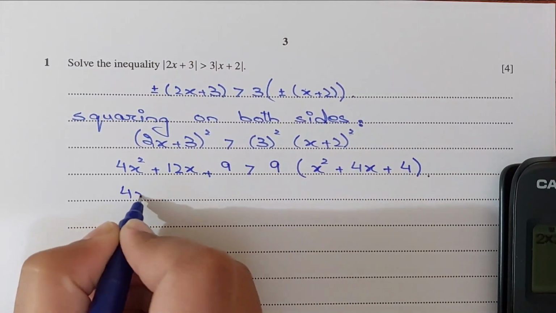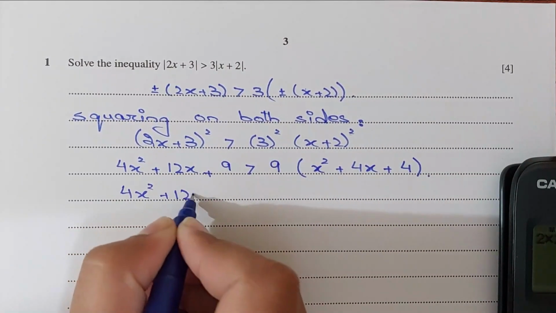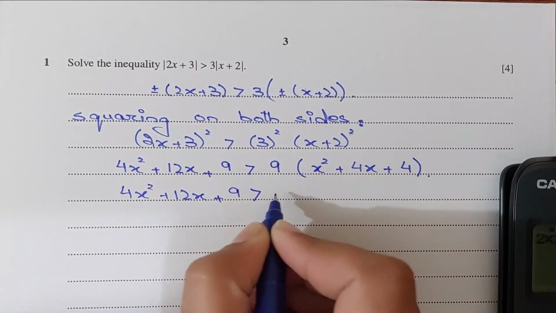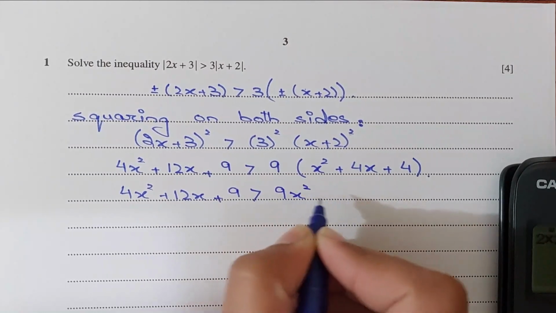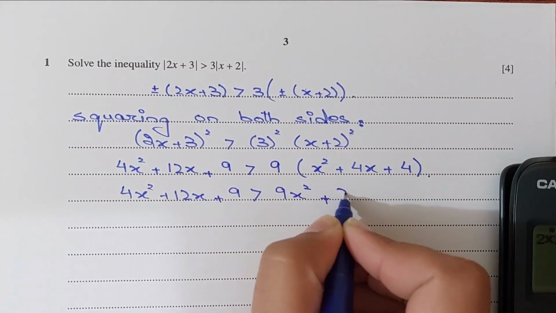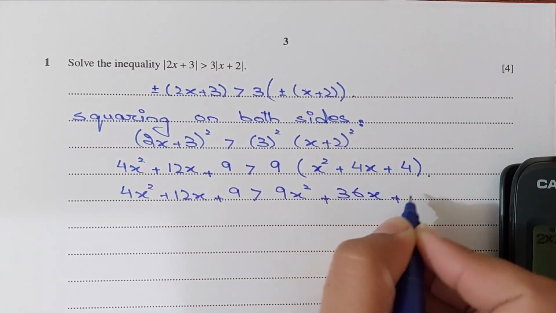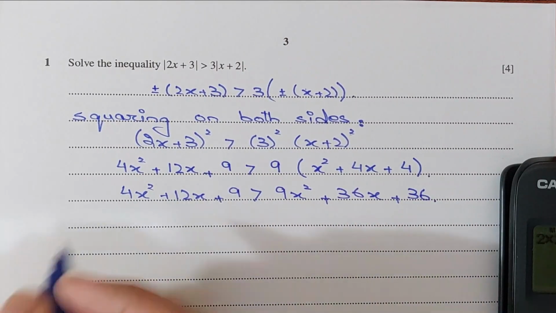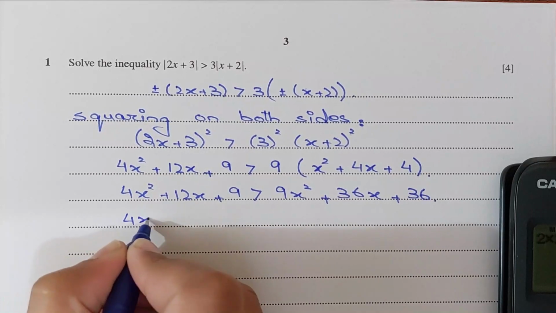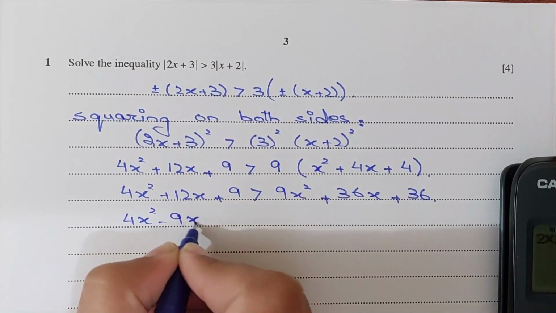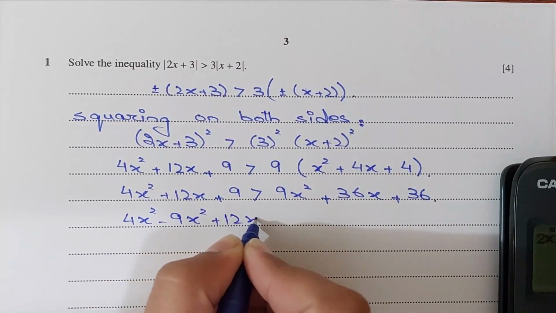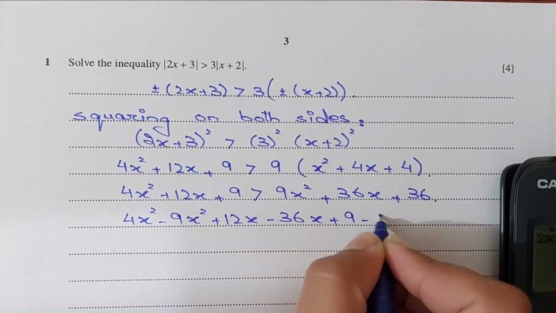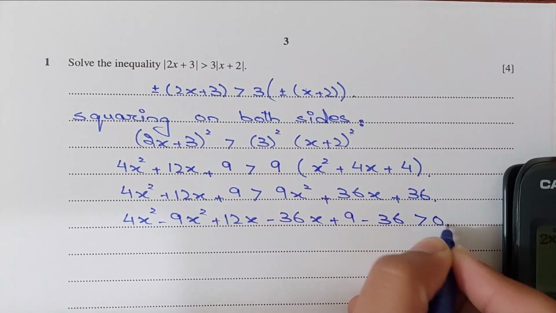So 4x² + 12x + 9 is greater than 9 multiplied inside the bracket: 9x², 4 times 9 is 36x, plus 36. Now we have to shift all the terms to the left side. 4x² minus 9x² plus 12x minus 36x plus 9 minus 36 is greater than 0.